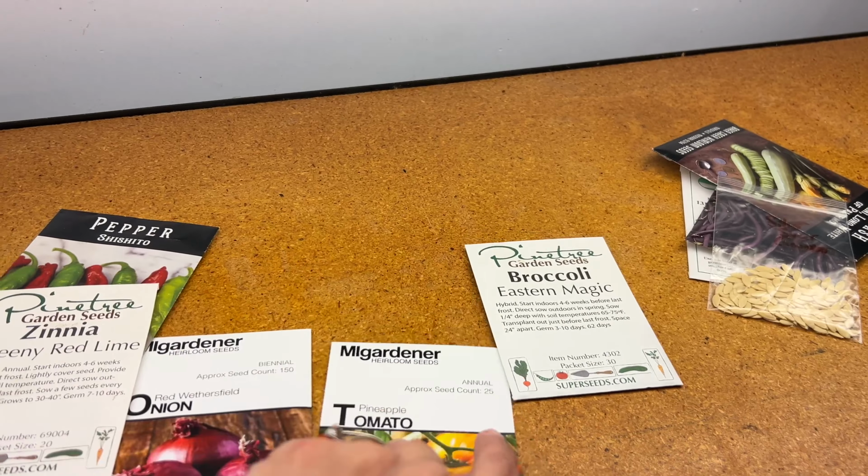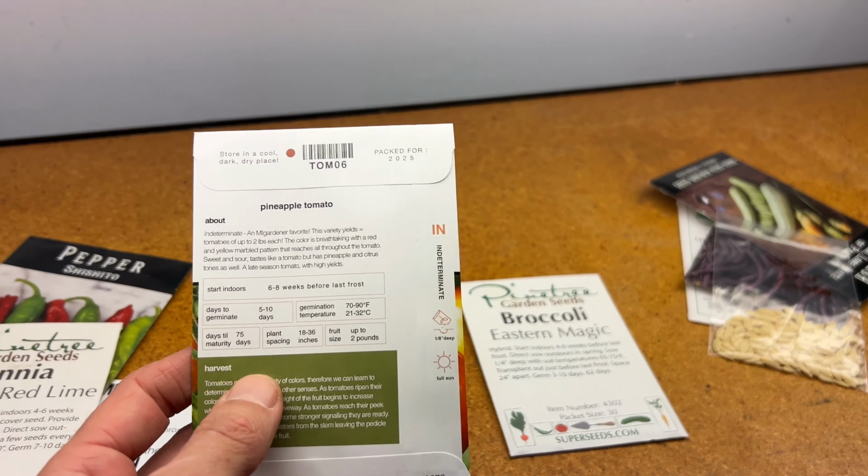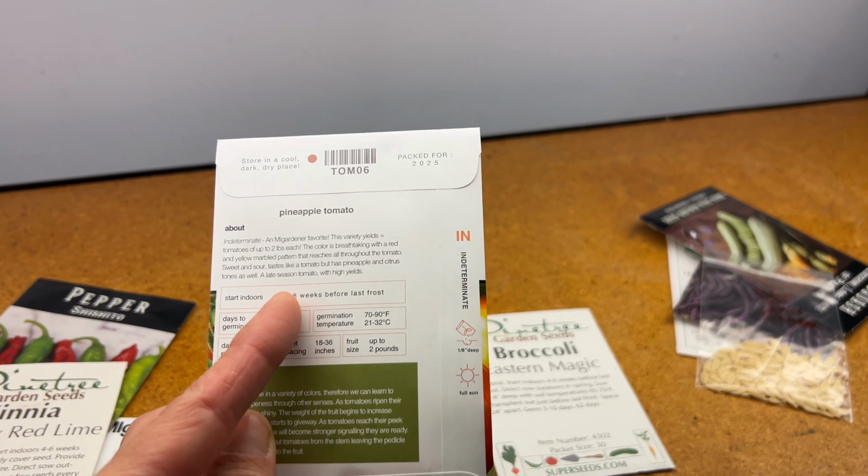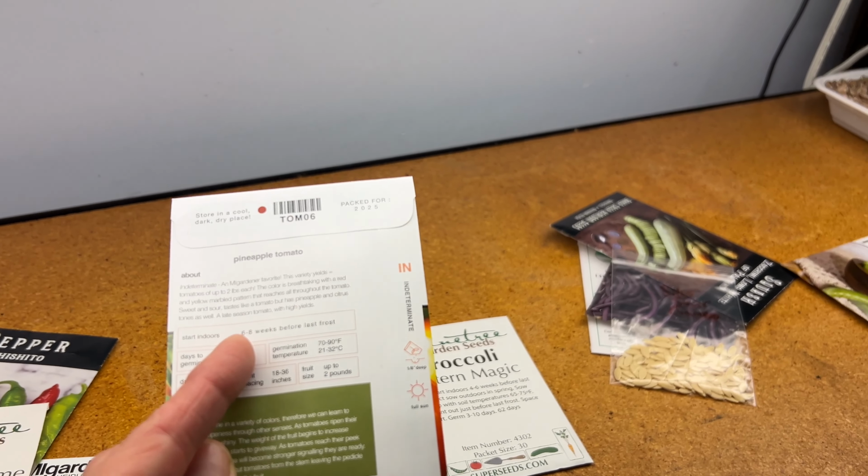What we can do is take a look at the seed packet, and here we see 6 to 8 weeks before last frost for tomatoes. So if I take my tomatoes, which say to start about 6 to 8 weeks before the last frost date, and then I count backwards 8 weeks from my last frost date, which as I mentioned is May 15th, we're going to end up with about April 20th.